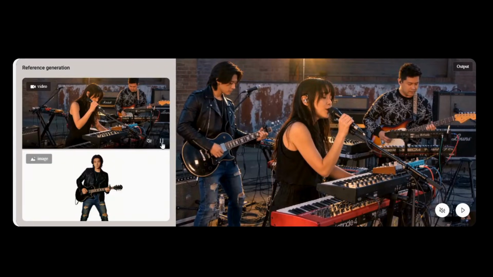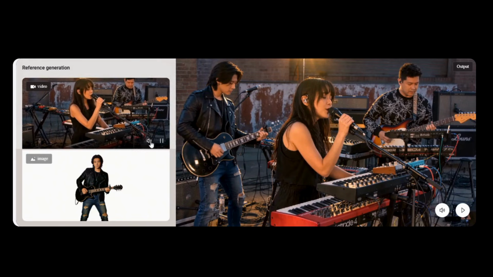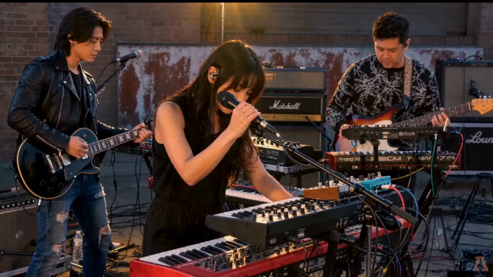The editing capabilities are next level. In this music video, we provided a photo of a second guitarist. The AI added him into the scene with the correct posture and rhythm to match the vocalist.